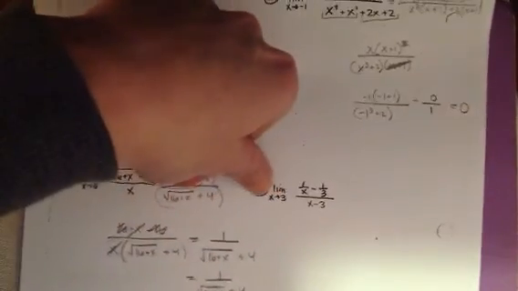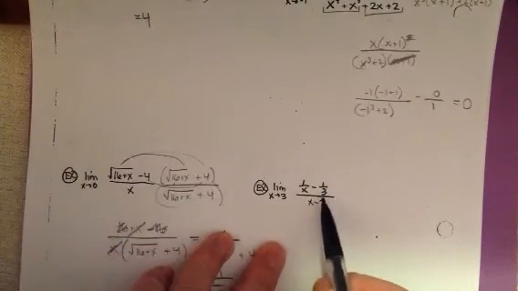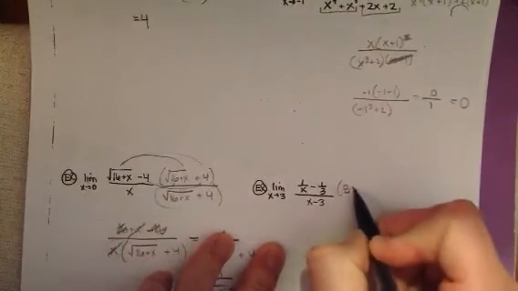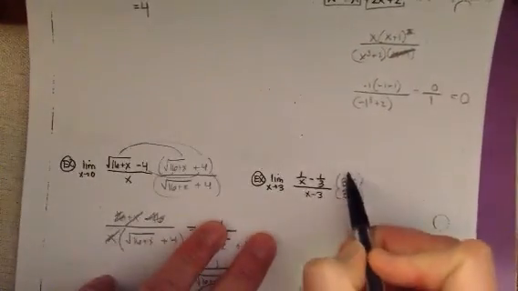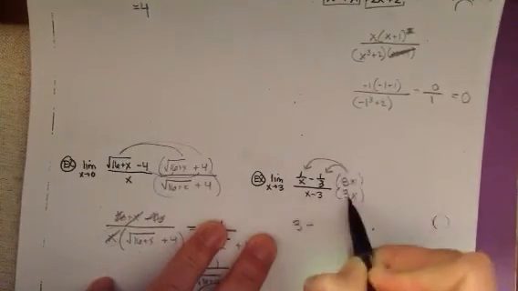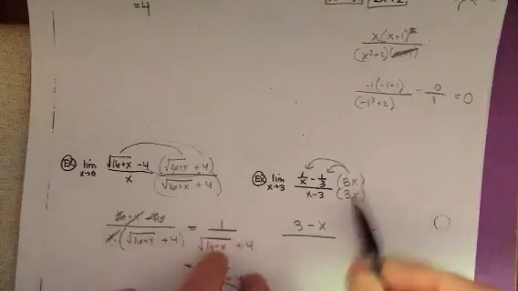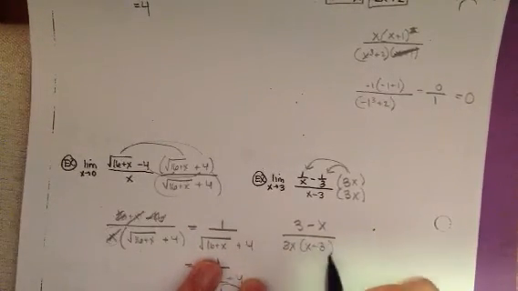So with this, we could clear the fractions. So the least common denominator of the denominators within the fraction would be 3x. So if we multiply by 3x and 3x, up top when we distribute, we're going to get 3 minus x, and on the denominator we're just going to have 3x and x minus 3.